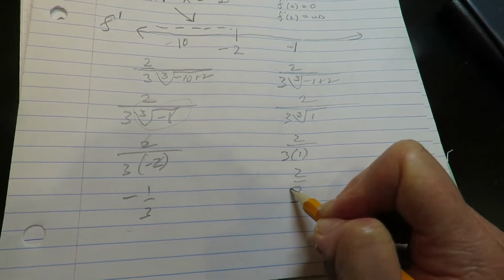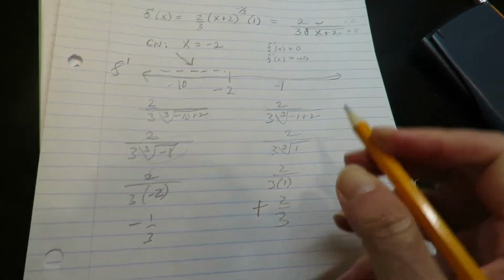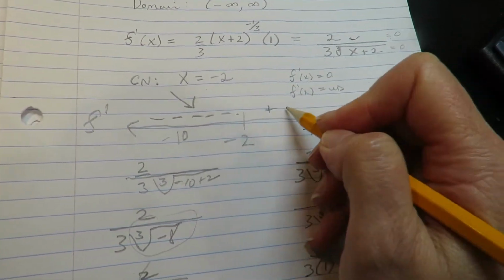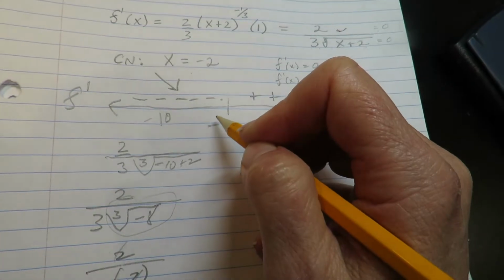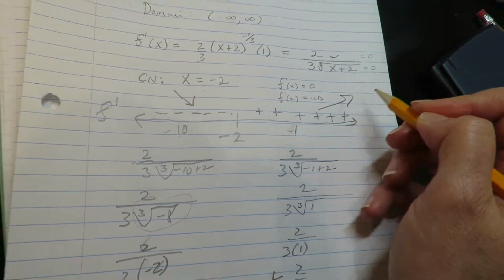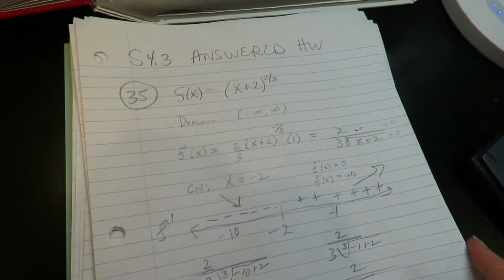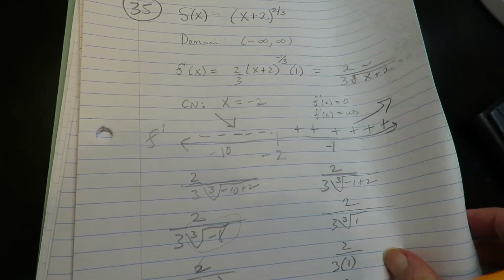Again, it doesn't matter that it's 2/3. What matters is that you're finding out that this section where -1 would live is positive, which means that everything is positive over here to the right of -2. Now you want to start writing down what your results are.